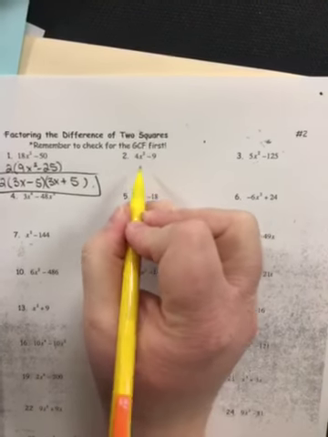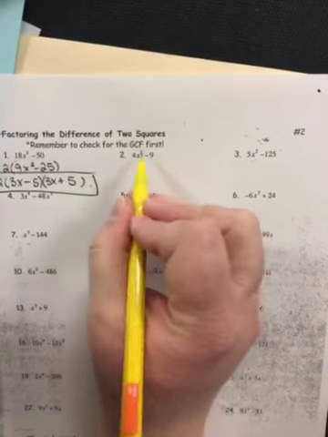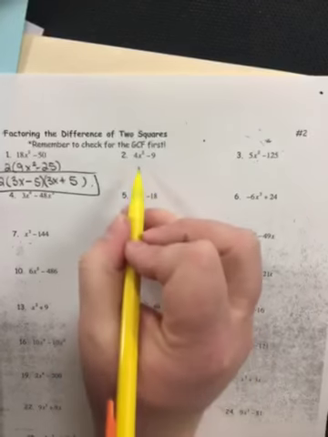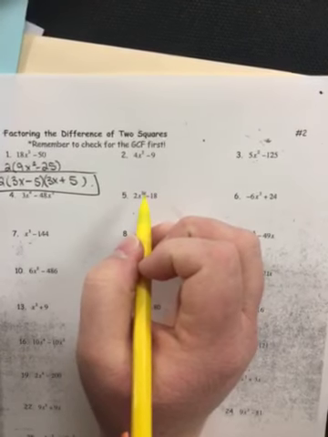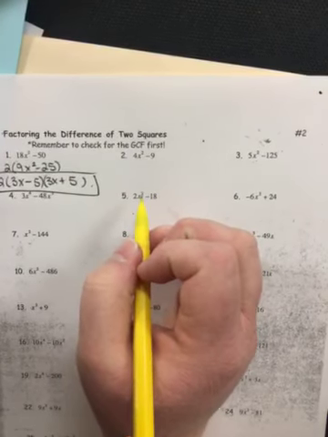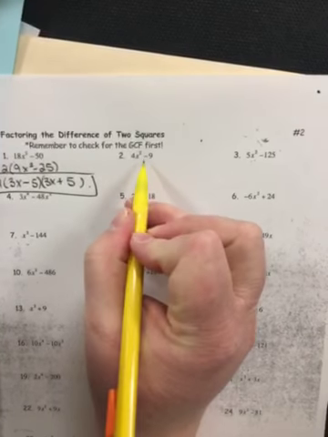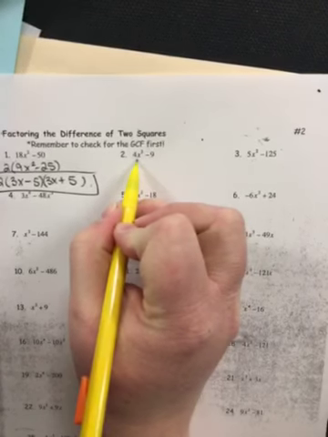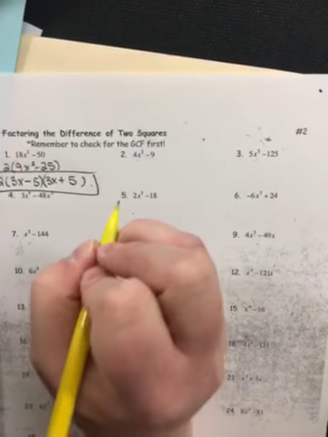4x squared minus 9. Is there anything that goes into both of them? Nope. So greatest common factor is done. Now you move on to step 2. Oh, I have 2 terms. Wonderful. That means I need to check for the difference of squares. Is it a difference? Yes. Is 4 a square? Yep. Is x squared a square? Yep. Is 9 a square? Yep. We can do this one.